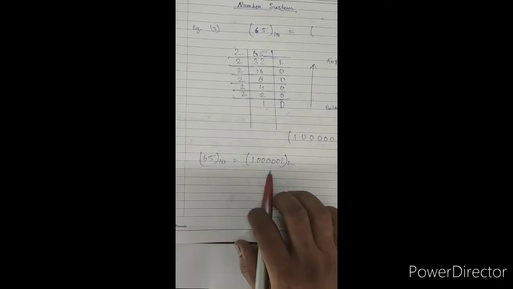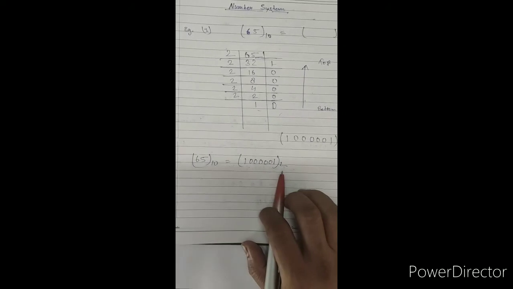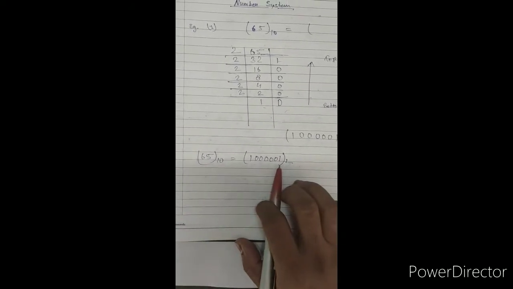So this is how you can write 65 as a decimal number, and the equivalent number is 65, but it is in the binary number system. So this is in the decimal number system and this is in the binary number system. Okay, so let's take another example.